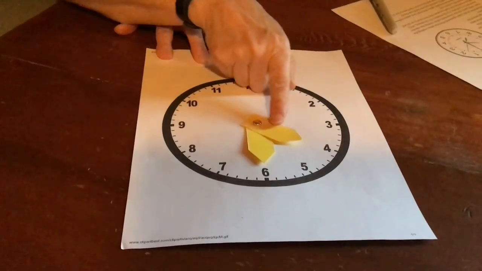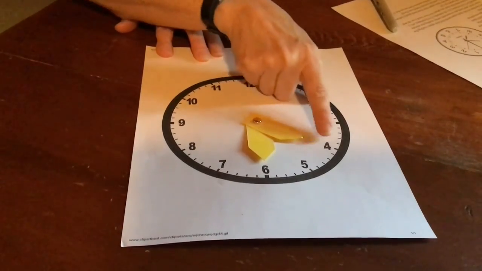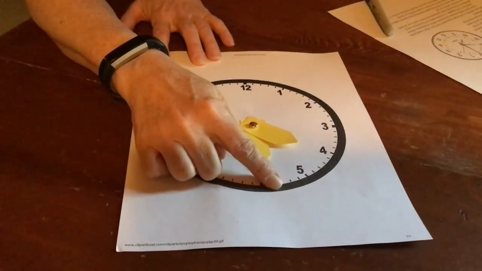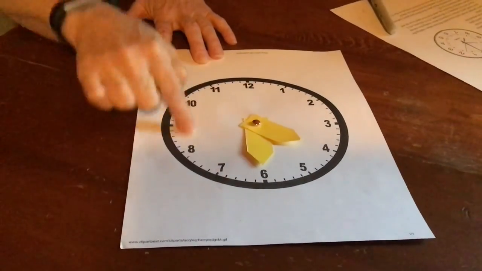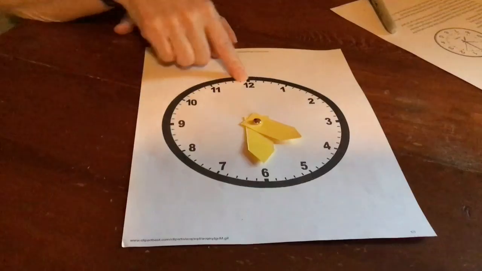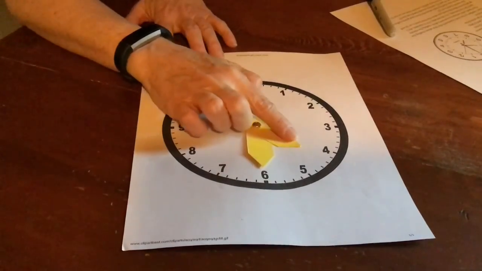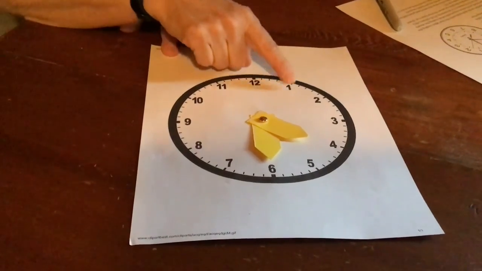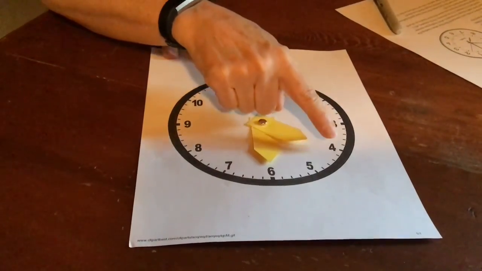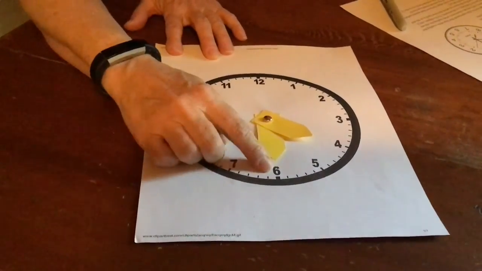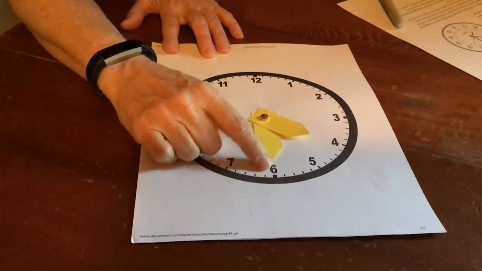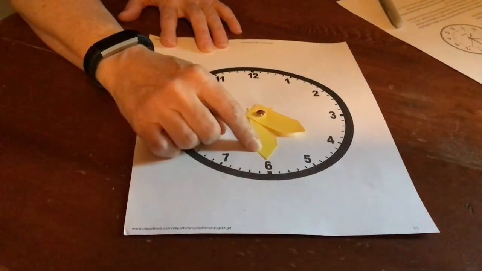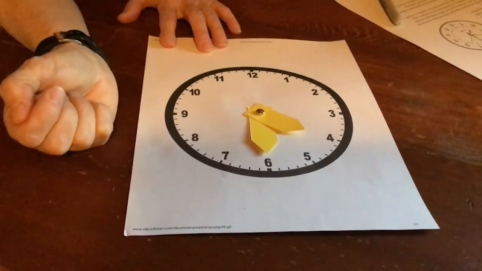So again, we look at the hour hand first. It's after the 4 because it's after 4 o'clock, but not quite on the 5 yet because we haven't reached 5 o'clock yet. We haven't passed the full hour. So we would say 4, and then you could count by 5s if you wanted to. 5, 10, 15, 20, 25, 30. When the minute hand is all on the 6, it's always 30. You could say 4:30, you could say 30 minutes after 4.